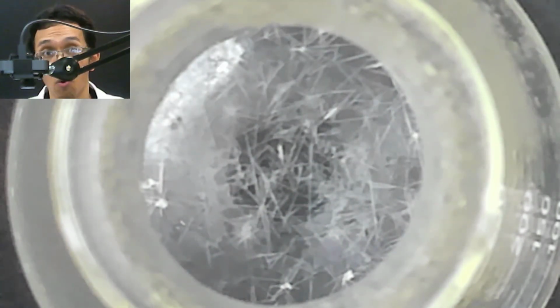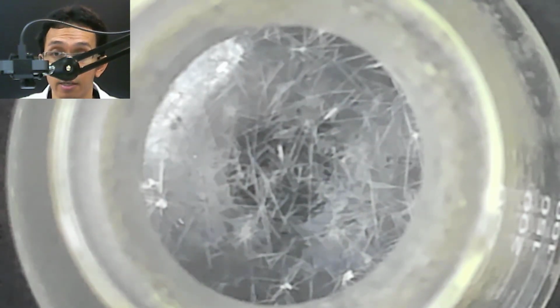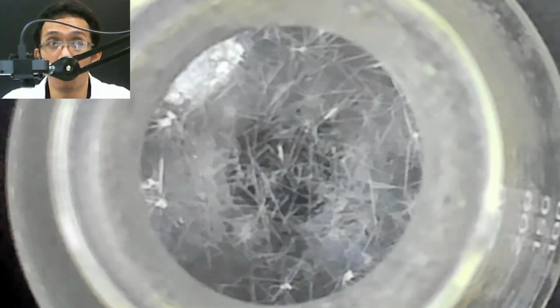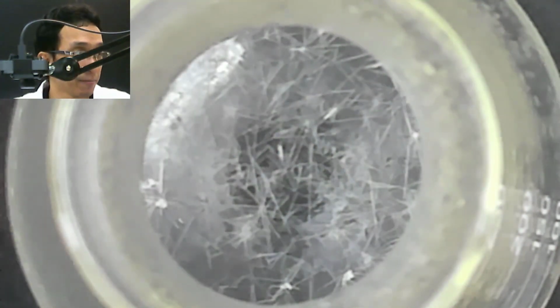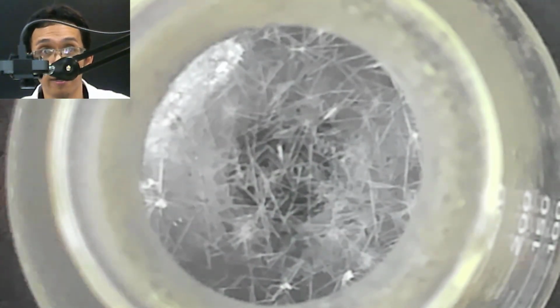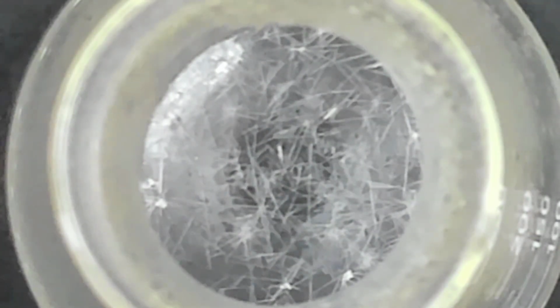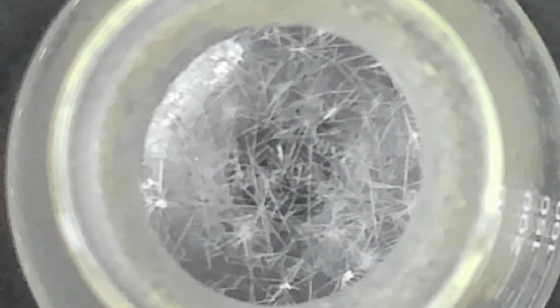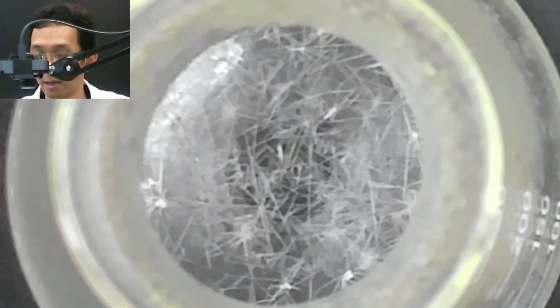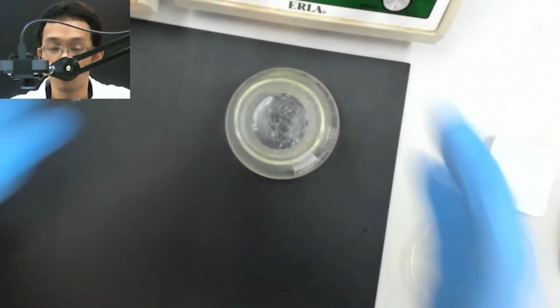Now let us see what happens if we cool this very fast. So you see the crystal. Take this picture later on. I bring it out. For your lab report, take this picture during the movie, take this from my video, and discuss.